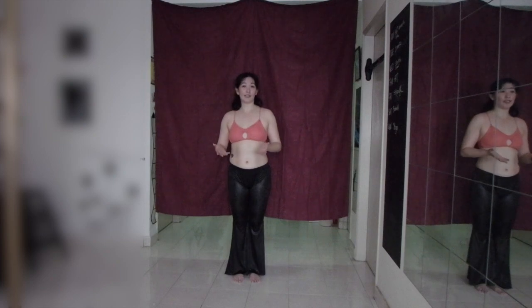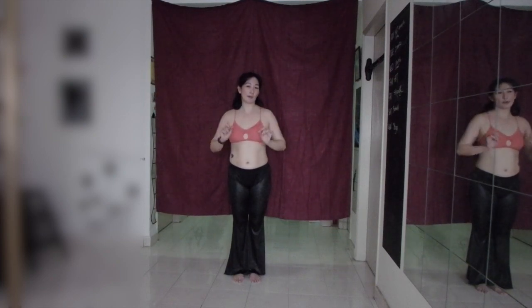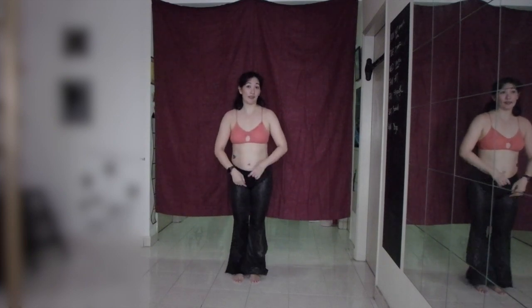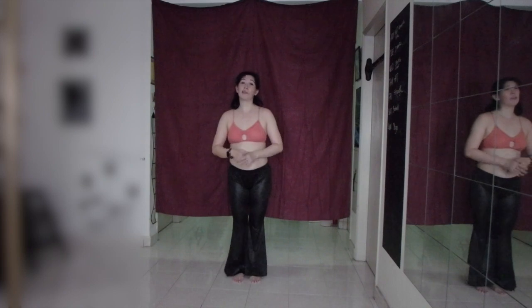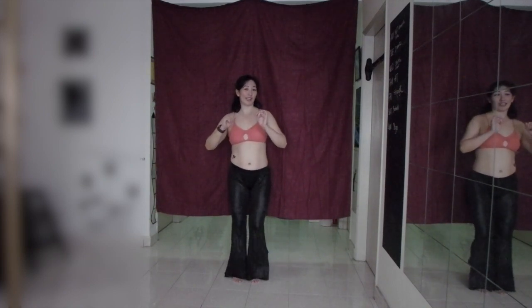So could you see the difference? As the name implies, the body part that initiates the movement, that's the part that we're shimmying. So if you're doing a leg shimmy, it is your legs that are initiating the movement. If you're doing the hip shimmy, it is your hips that are initiating the movement.